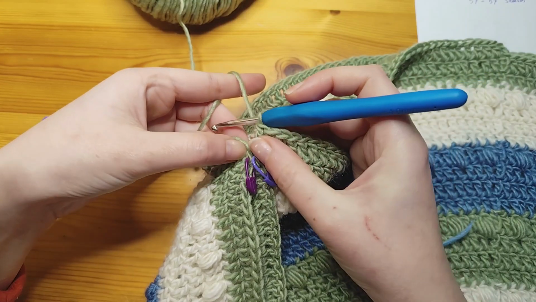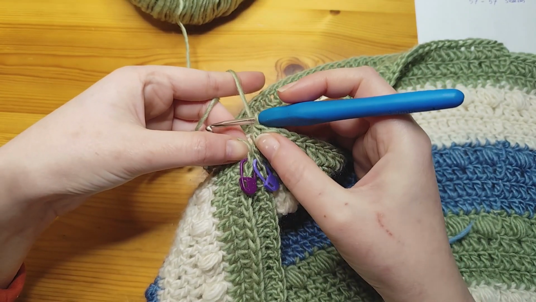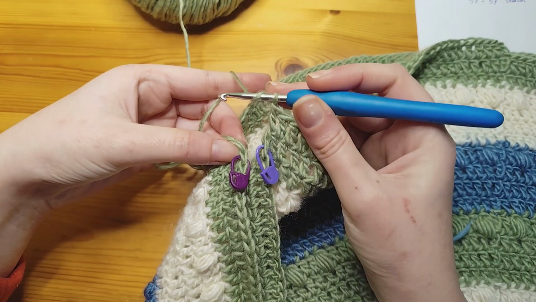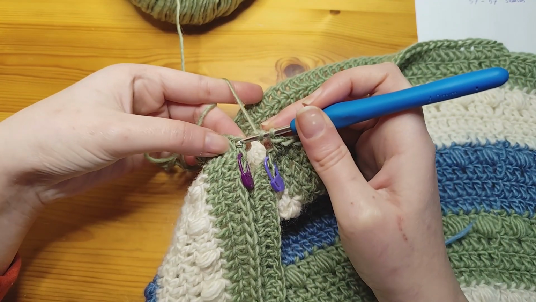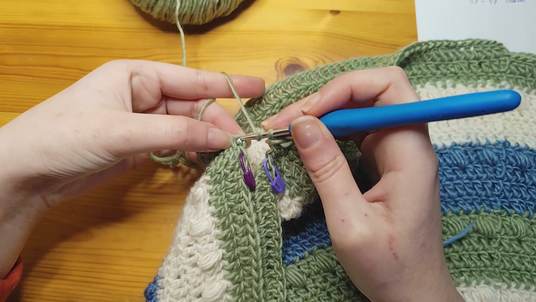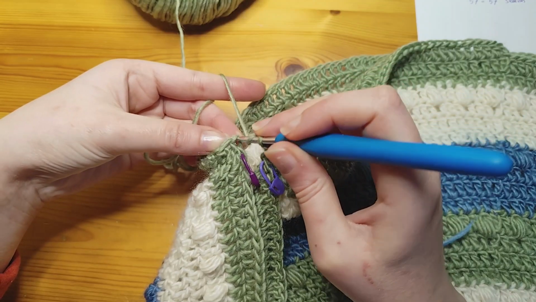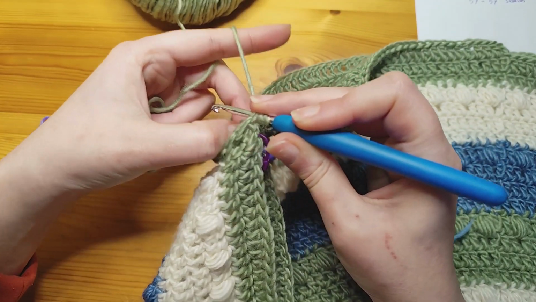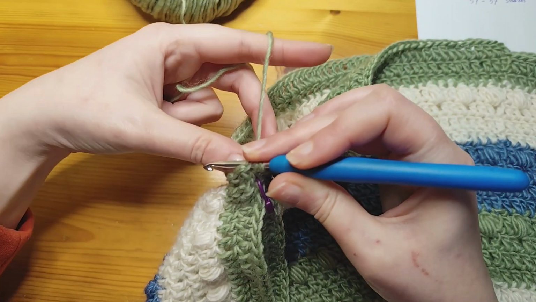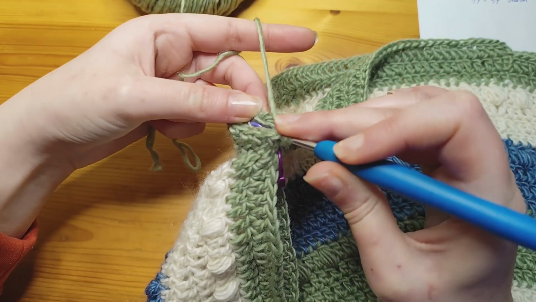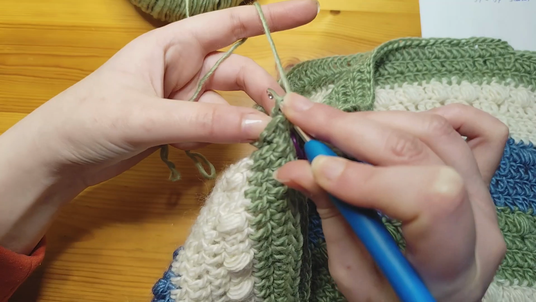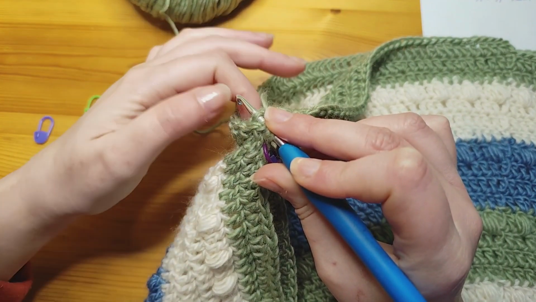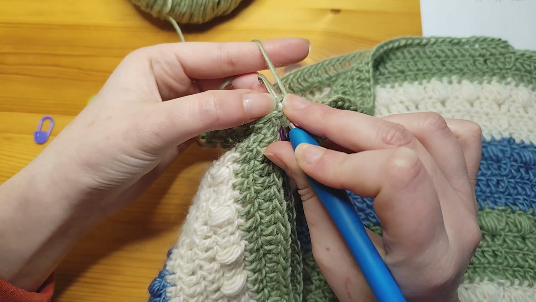To join this part of the row, I'm going to yarn over, insert the hook in the new stitch. That's the first stitch of the front, and don't yarn over yet, and insert your hook in the previous stitch. It's not easy to show you, but this is the last stitch of the back.